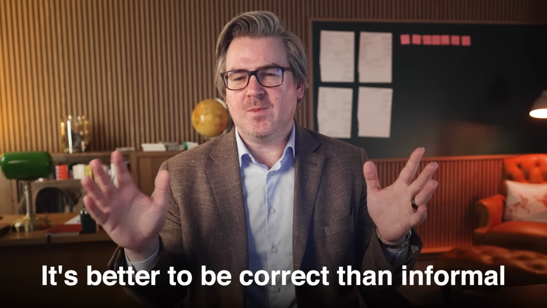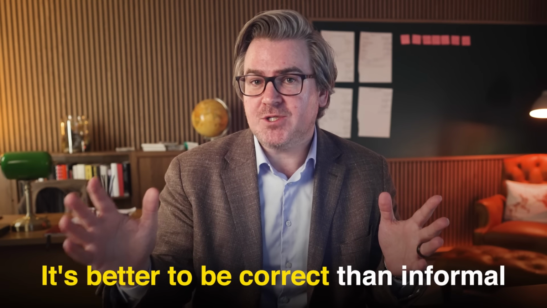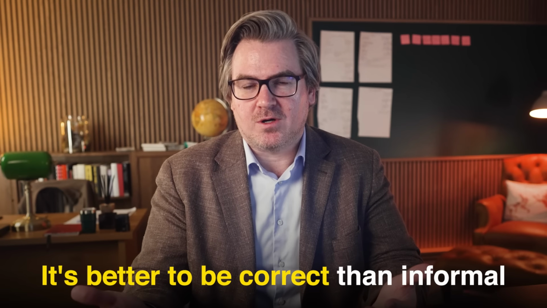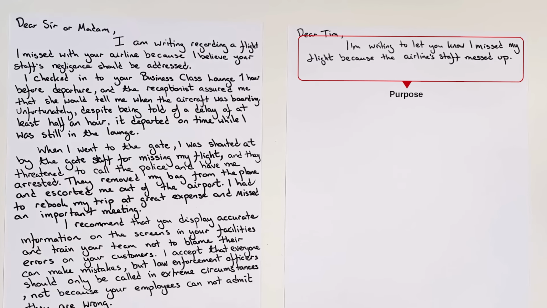I know I'm repeating myself now, but I really want to hit home: a lot of students will try and change every single word and make every single thing more informal. You don't have to do that. You just have to slightly change it if you can. If you can't think of any way to make it informal, it's better to not change it to something more informal than to change it to something that's wrong. Okay, so we're done with our purpose paragraph.